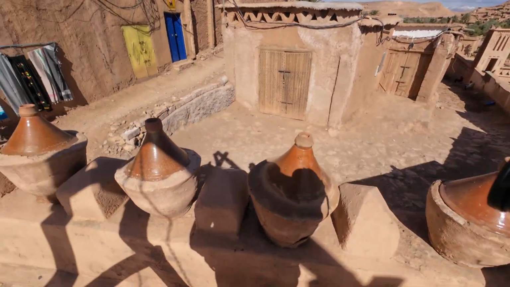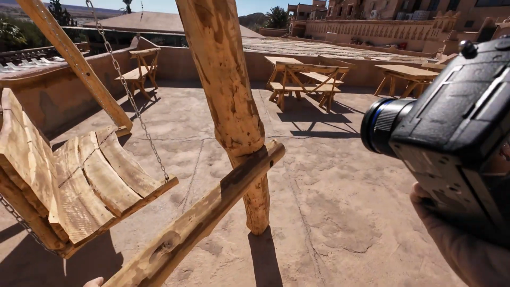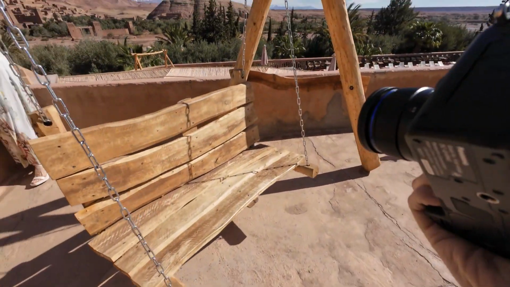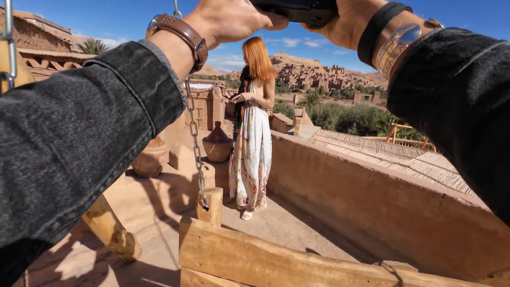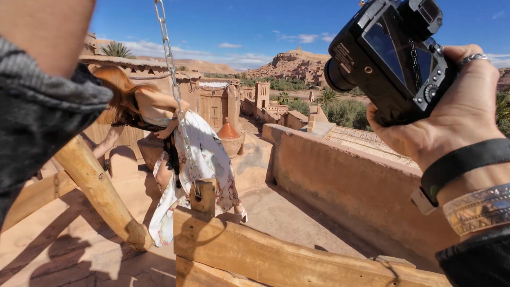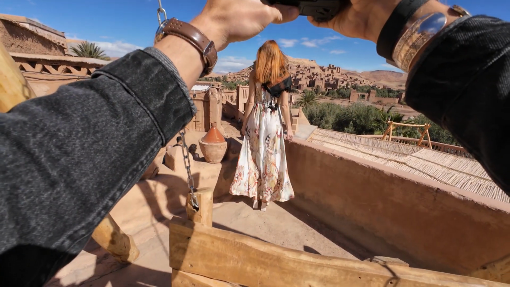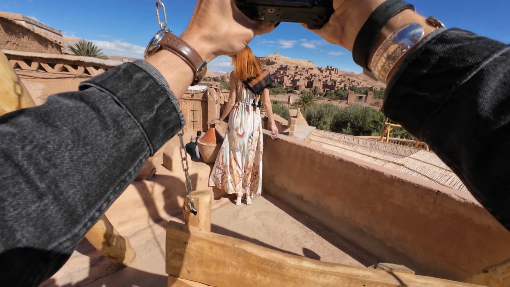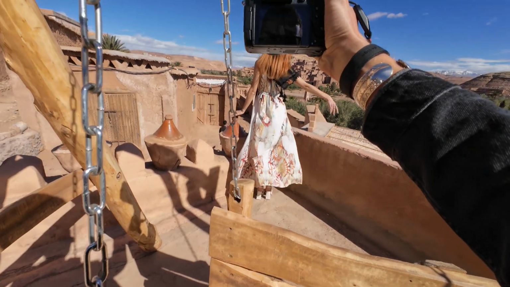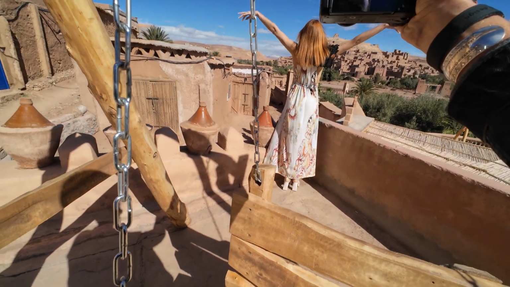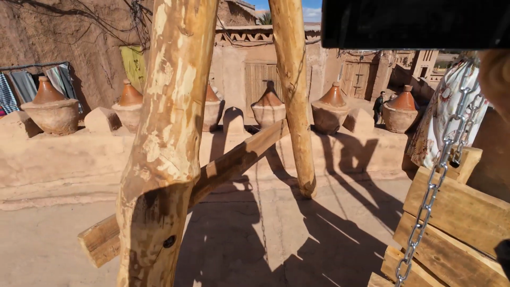I don't have anyone here to hold any props or gadgets to block out the sun. Yeah, stand back in that corner over there. Cool. Yeah, nice. Play around like that.